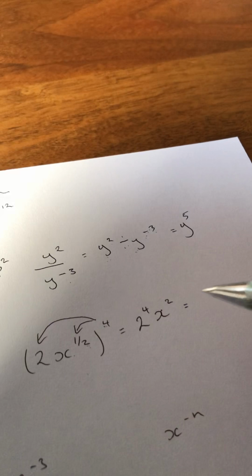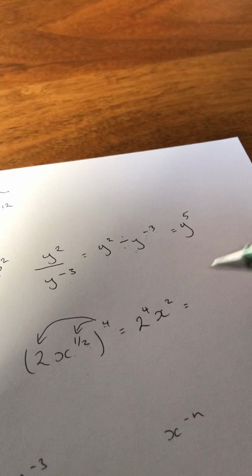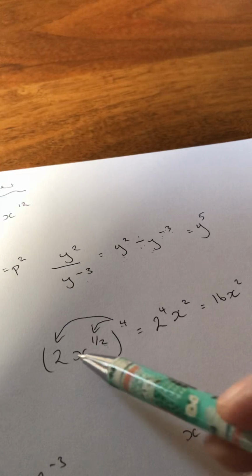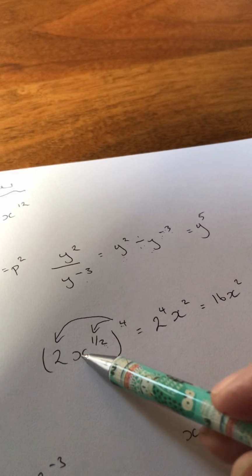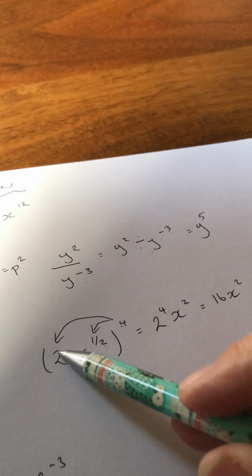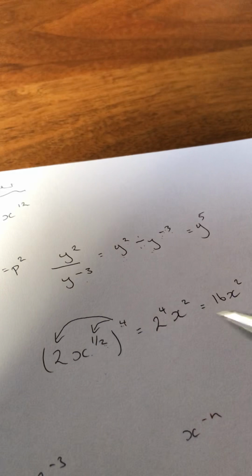And you can either use your calculator or you can work out that 2 to the 4 is actually 16 x squared. But please remember, if you've got two things multiplied together in a bracket and you're raising it to another power, that power must apply to the first thing and to the second thing.